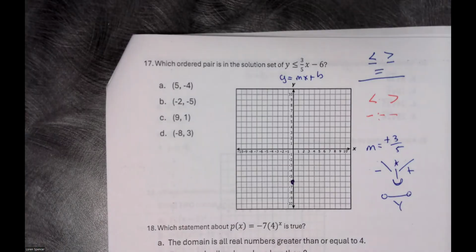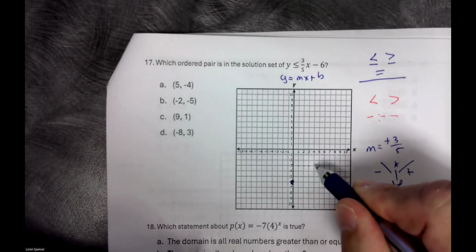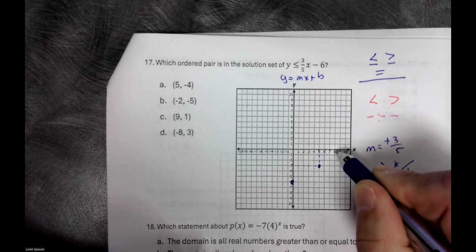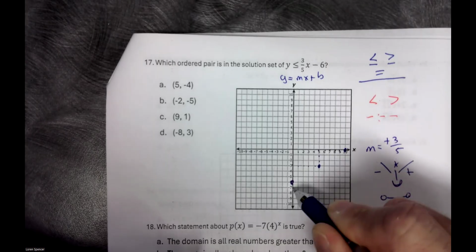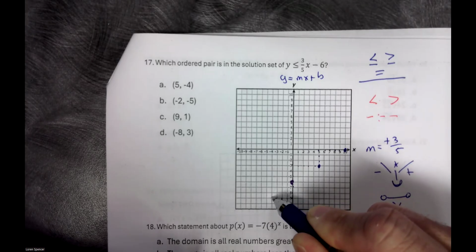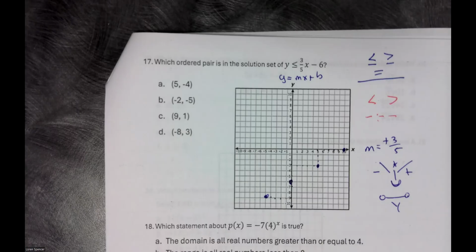See if I can get the lights back on. There they go. And we have a positive 3/5. So that means we're going up 1, 2, 3 over 1, 2, 3, 4, 5. Up 1, 2, 3 over 1, 2, 3, 4, 5. And then down 1, 2, 3 over 1, 2, 3, 4, 5. And as I said, this will get a solid line.